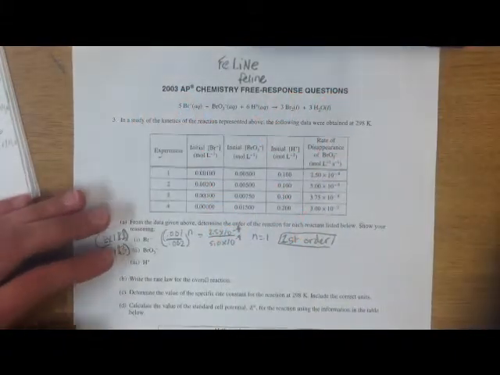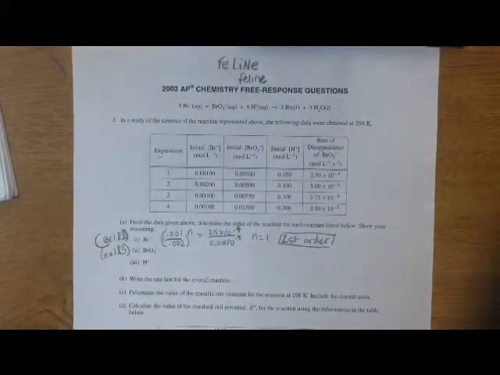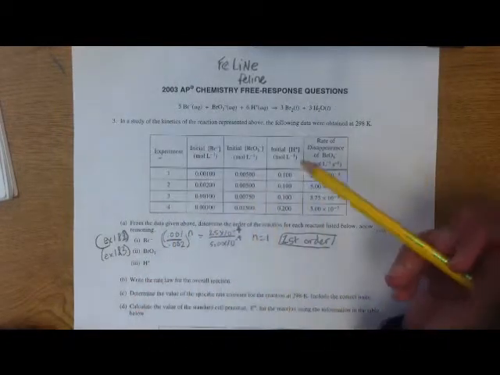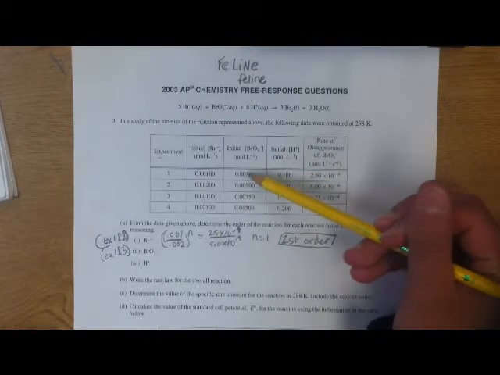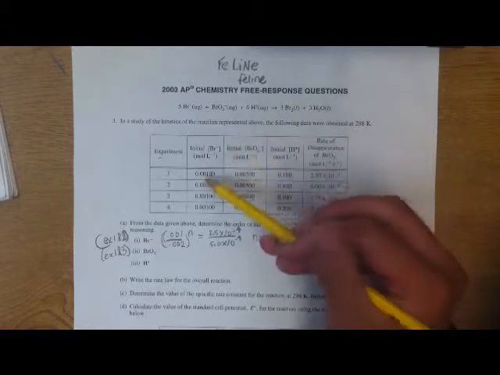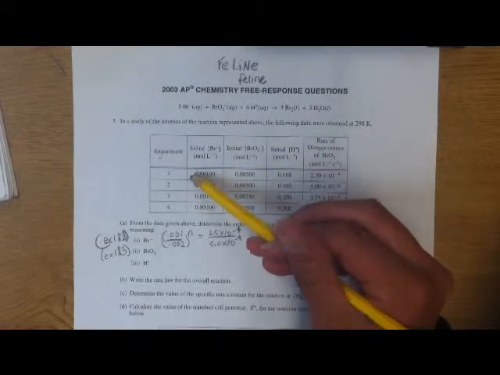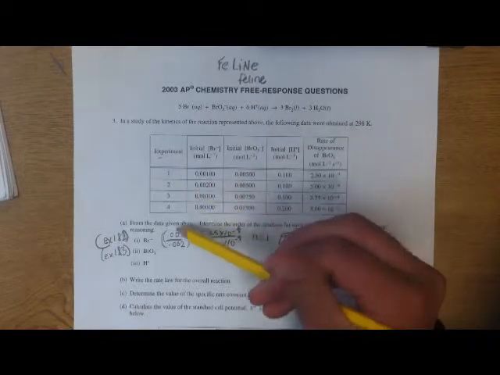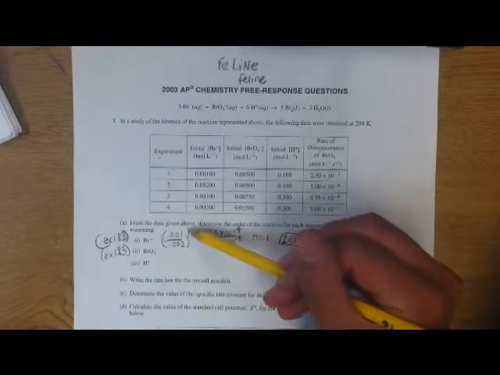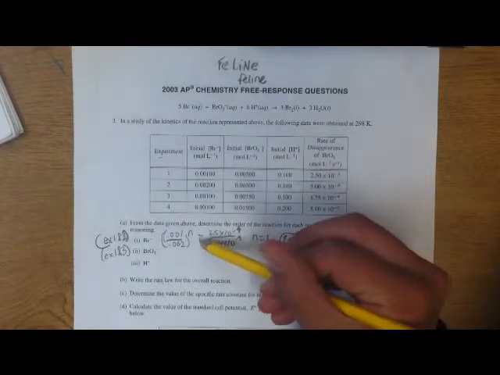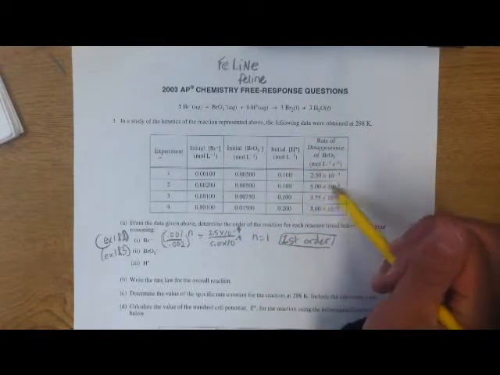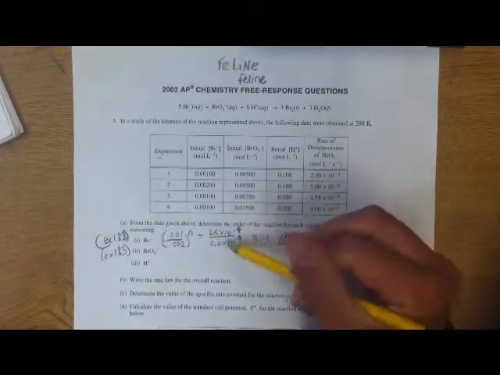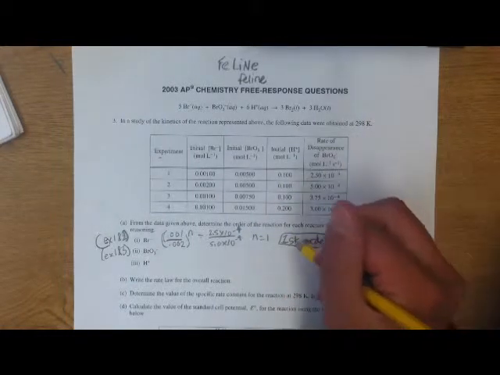Oh. Alright, so we're doing table logic, and we're doing 2003, number 3. For A, they ask us to determine the order of the reaction for each reactant listed below. For letter I, we're going to use experiments 1 and 2 because the ratio of BrO3 minus is 1 and the ratio of H plus is also 1. So we're going to take experiments 1 and 2, find the initial rate in each one, and ratio them over each other and raise them to the n power, and n is what your order is going to be. Equals, and you set it equal to the rate of disappearance of BrO3 minus.